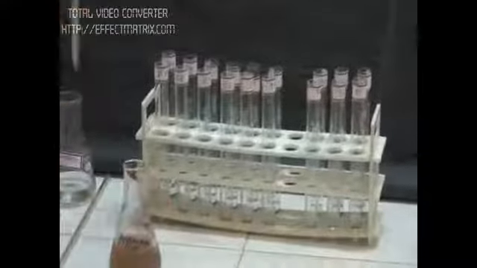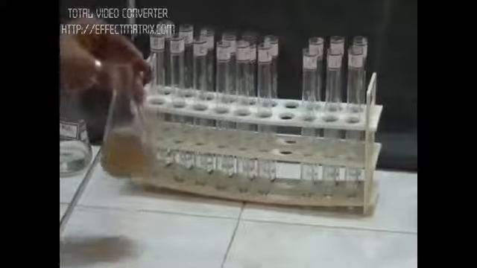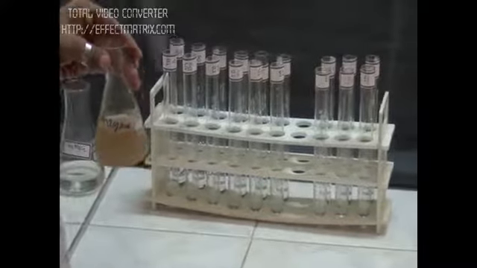Now we have to add our enzyme, 0.5 ml in each test tube, not in the blank right now, as we want the reaction to take place only in our test tubes. We'll add 0.5 ml of enzyme to each, that is E1, E2, E3 till E9, all 9 tubes.